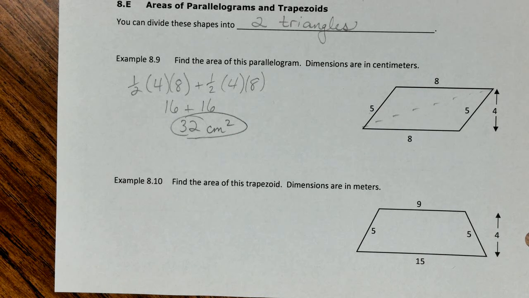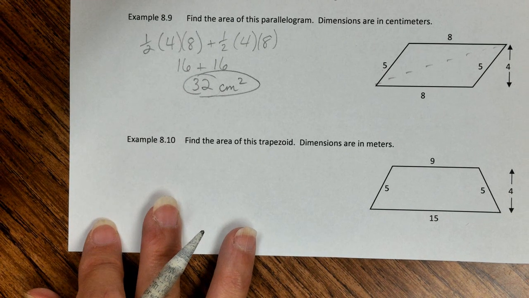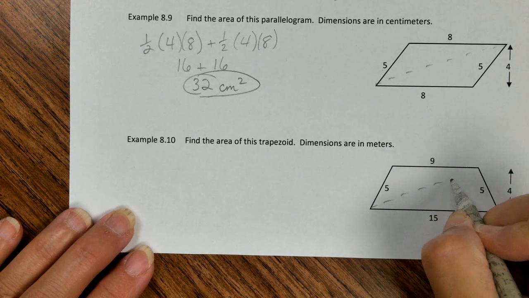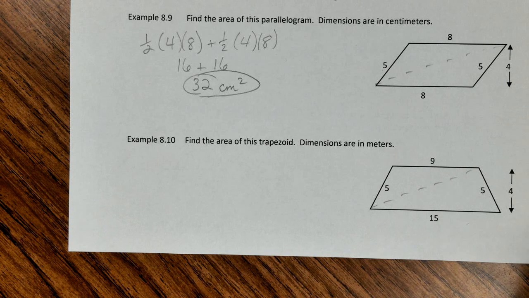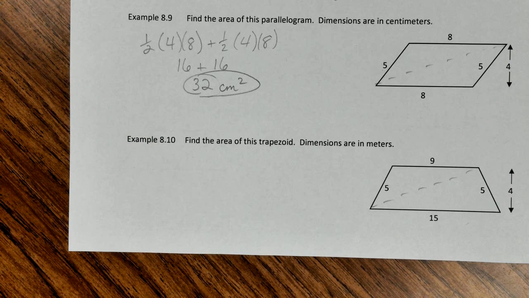Okay, now, the trapezoid. You have a formula, but you don't need to memorize that formula because, again, you can split this into 2 triangles. And so if you know how to get the area of a triangle, you can do trapezoids, parallelograms, and triangles.